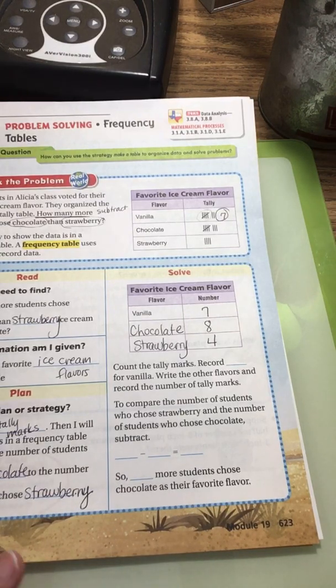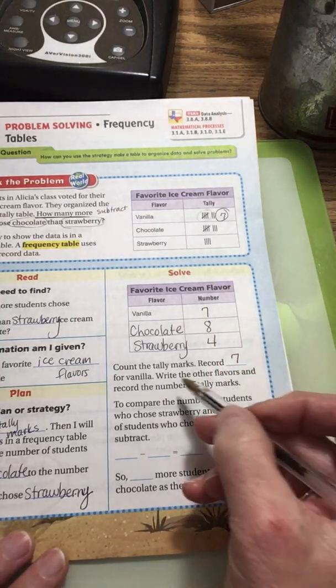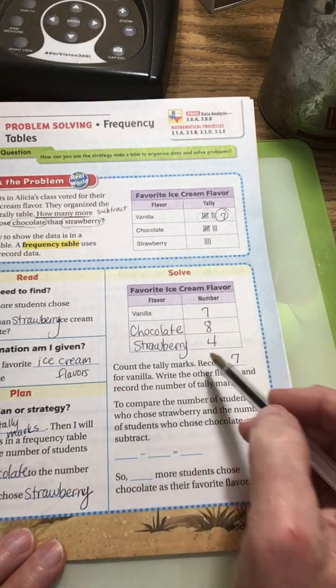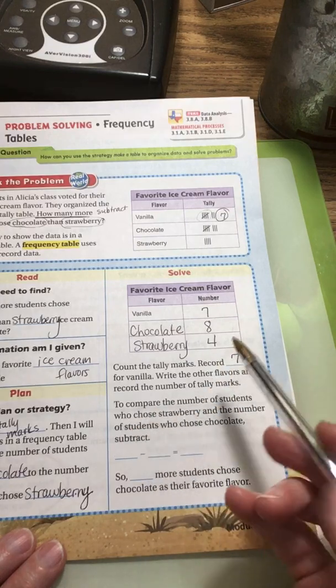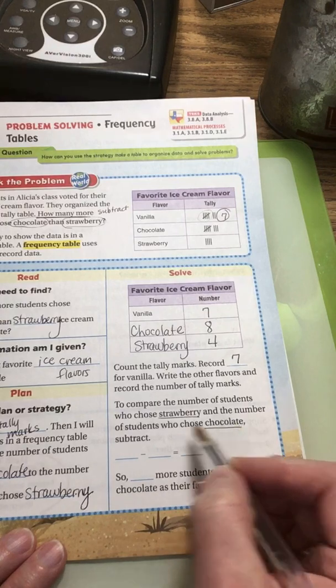So we counted the tally marks. What did we record for vanilla? Vanilla, we recorded what? 7. Write the other flavors and record that. We already did that. Okay, to compare the number of students who chose strawberry and the number of students who chose chocolate, you have to subtract.